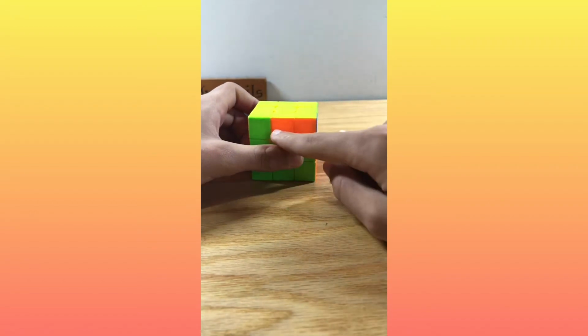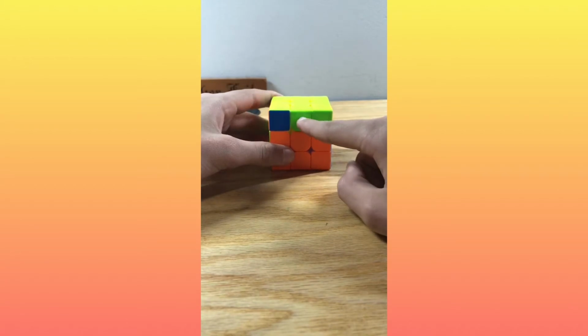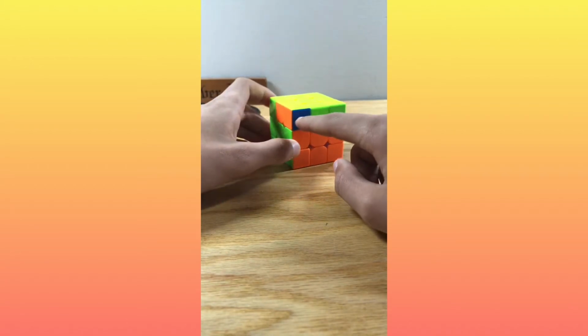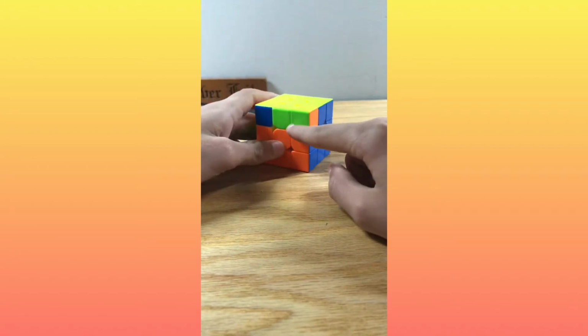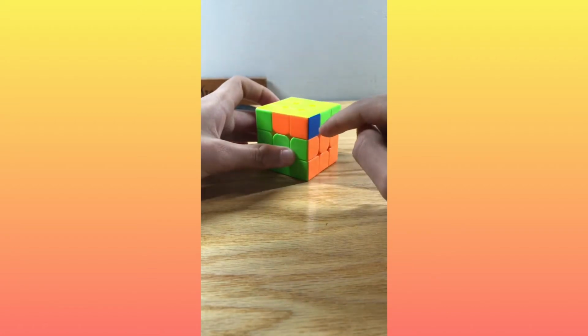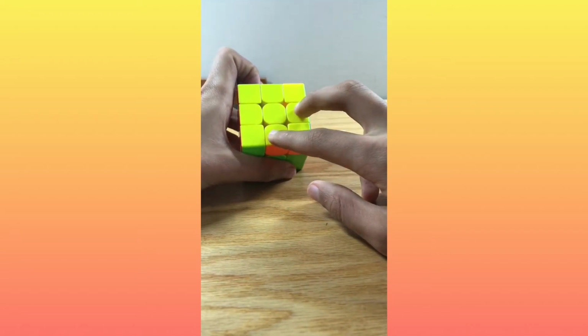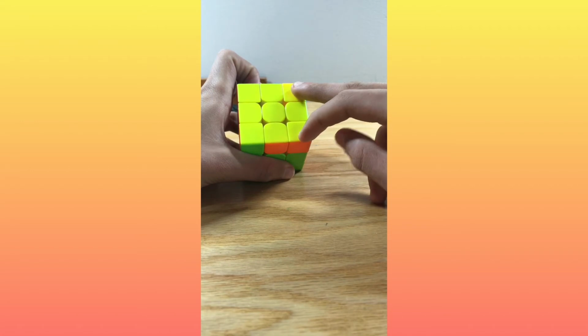And you need to get this to here, because this is orange, and you want this orange to be here, and you want this green to be right here. And you need this orange and blue to be here, orange and blue. And you need this orange and green to be here, orange and green. So it's just these two pieces switching around, and these two pieces switching around.